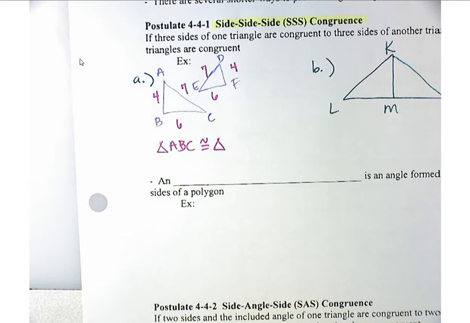Okay, so you're going to use your capital letters and make sure you put your triangle symbol. Okay, so you have to write the other triangle.